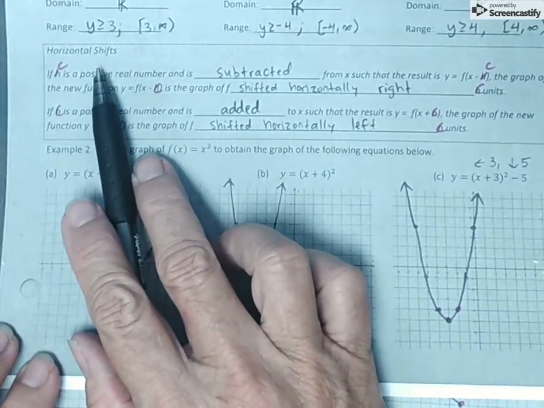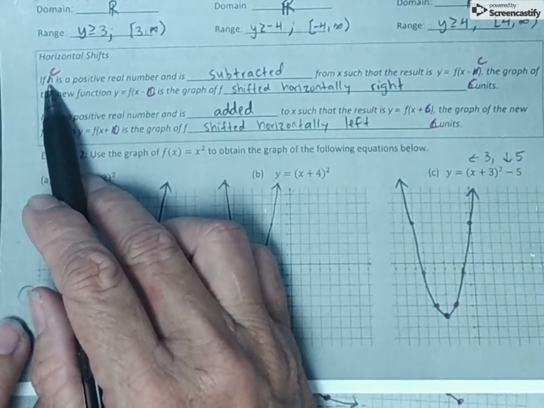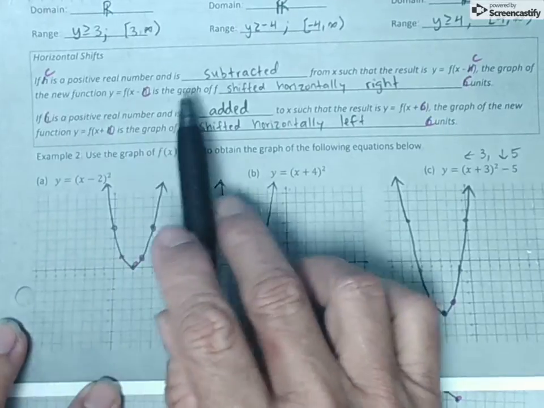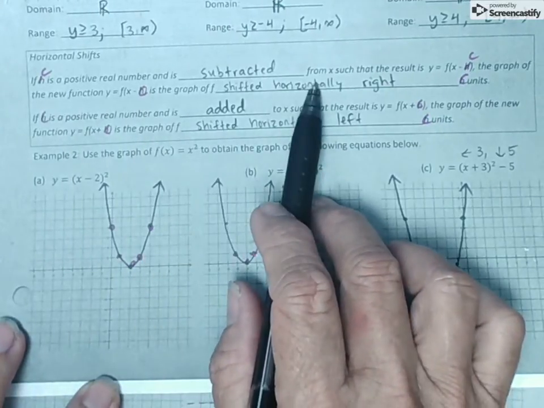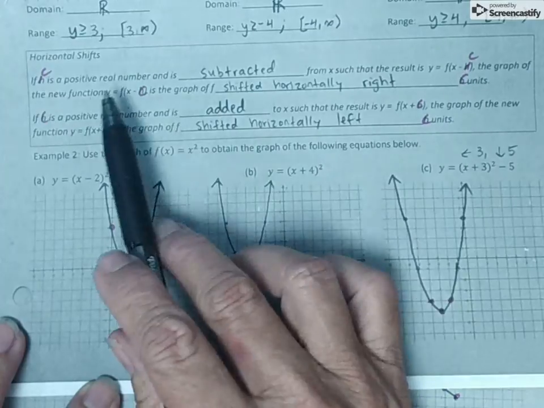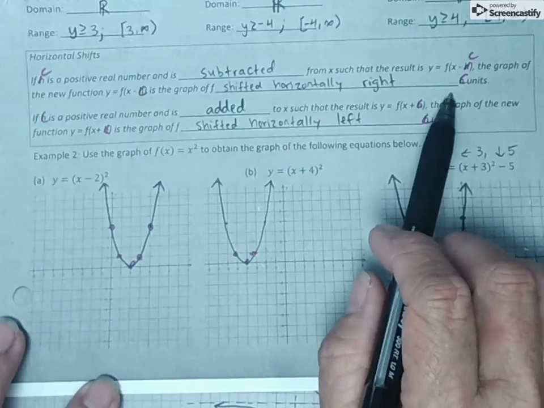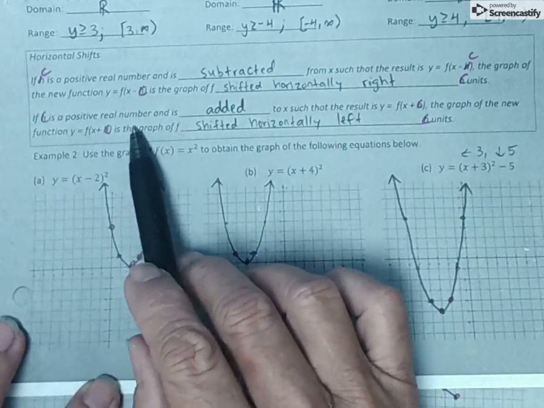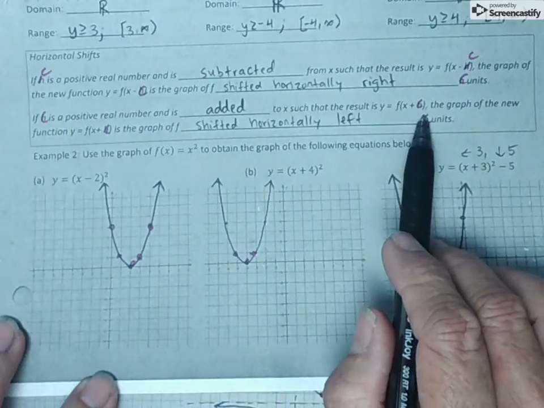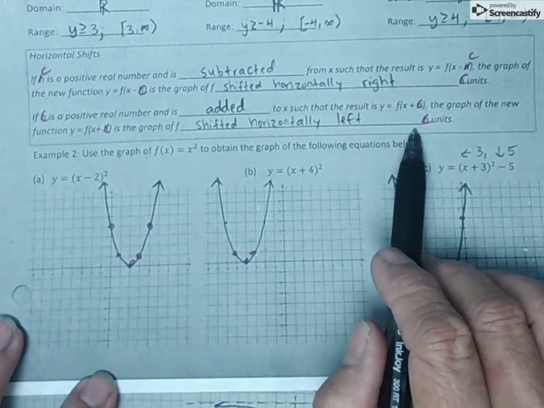Horizontal shifts. Horizontal shifts are affected by the letter C. So again, if you want to change the H's to C's, go right ahead. But if C is a positive number and is subtracted from X so that your equation looks like X minus C, then the new graph is shifted horizontally to the right by C units. If C is a positive number and is added to X, such that the equation says X plus C, then the graph has shifted horizontally to the left by C units.